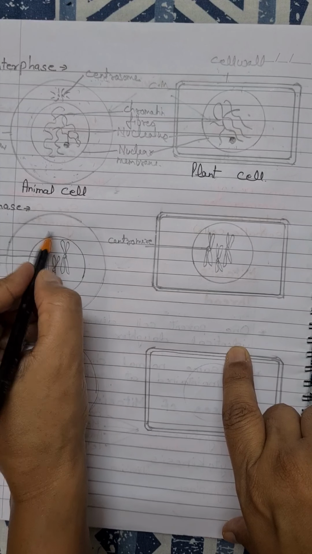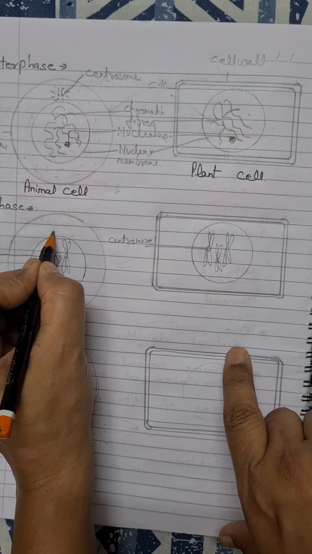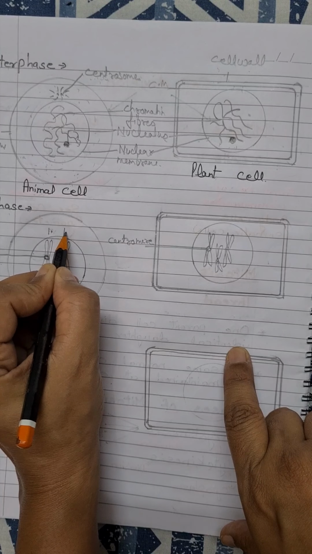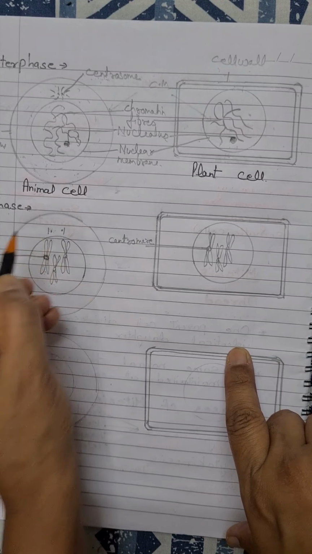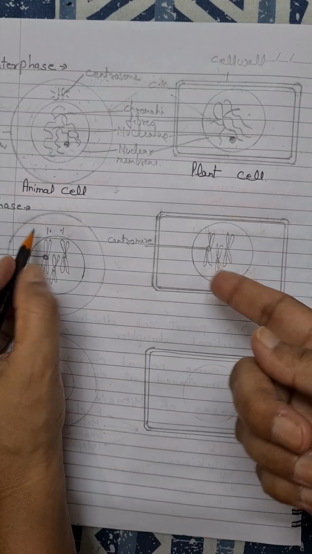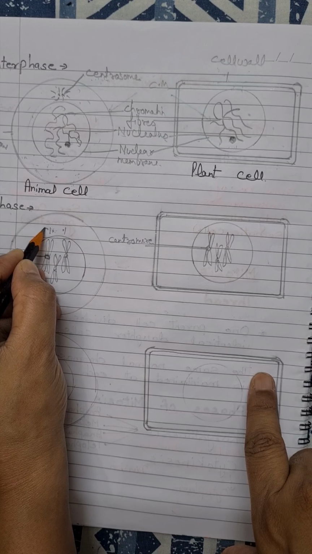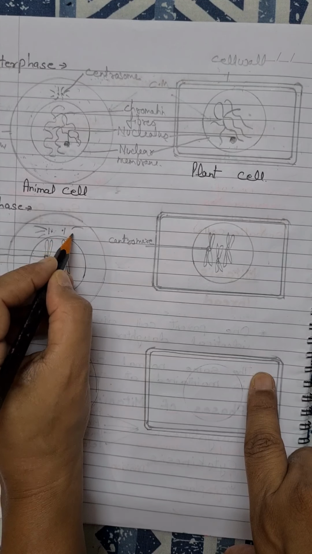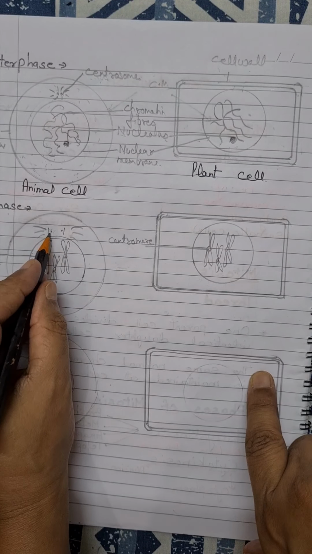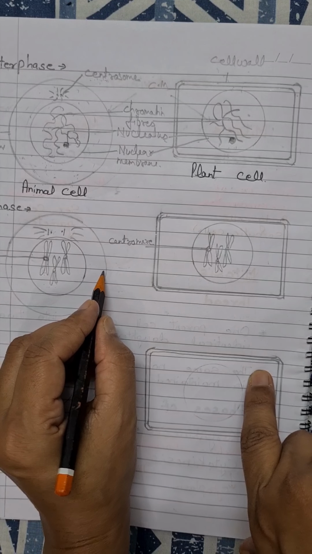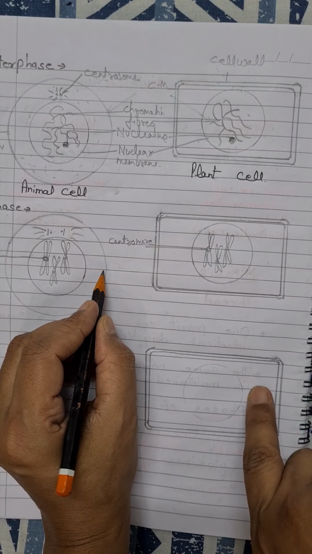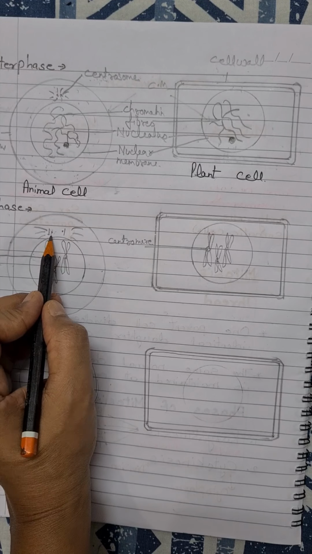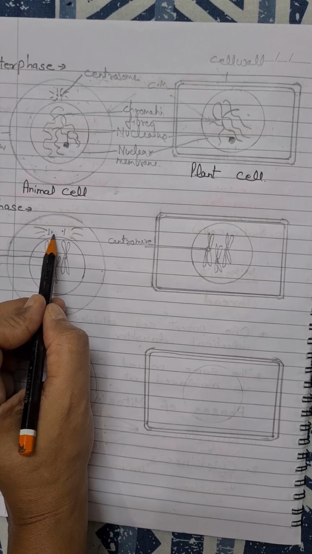The centrosome, which is present near the nucleus of the animal cell, splits into 2 parts, and the 2 centrioles which are present inside the centrosome start moving apart from each other towards the imaginary poles of the animal cell. So this is the first change which occurs in prophase in the animal cell: the centrosome splits into 2 centrioles.